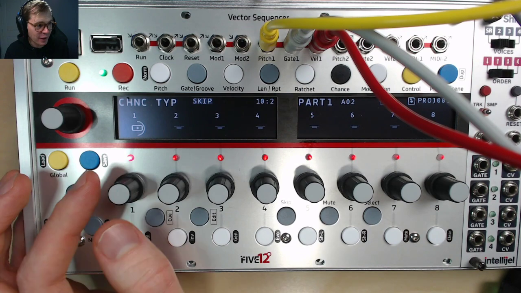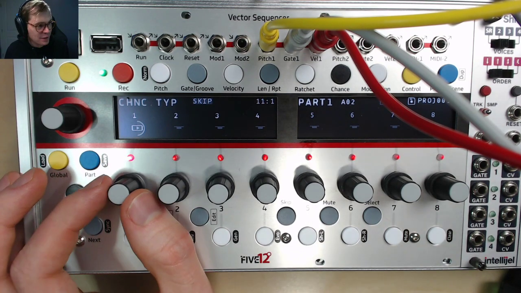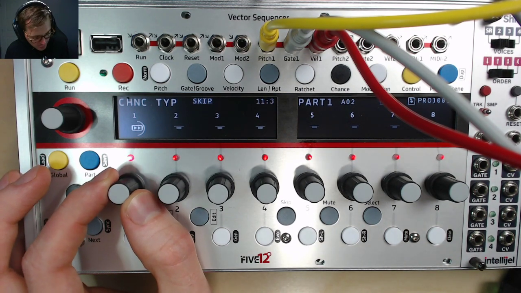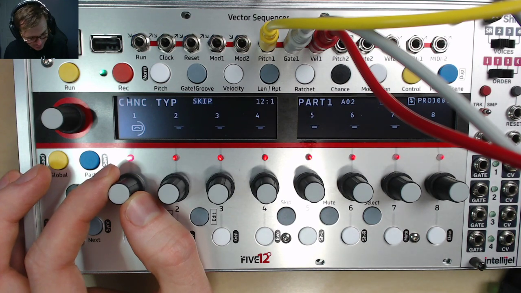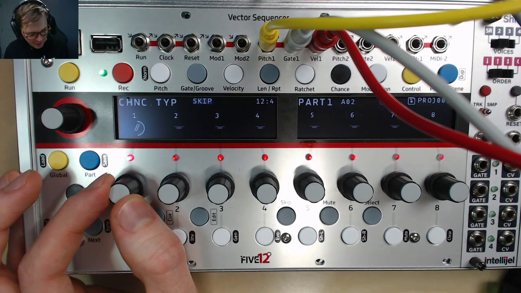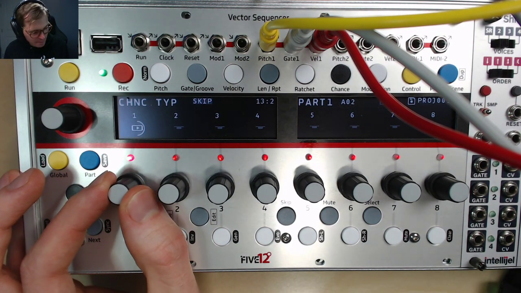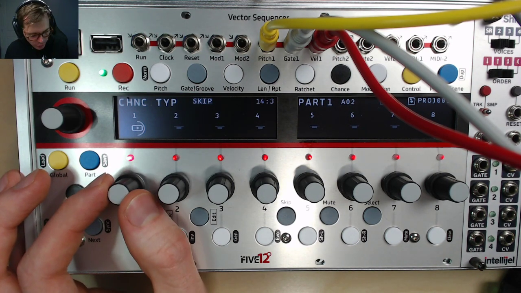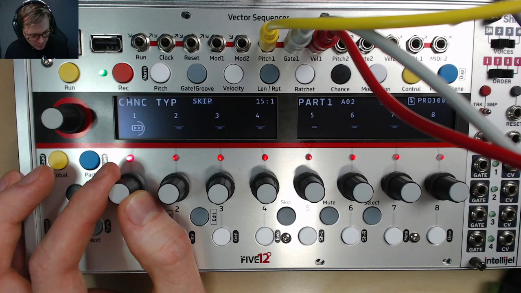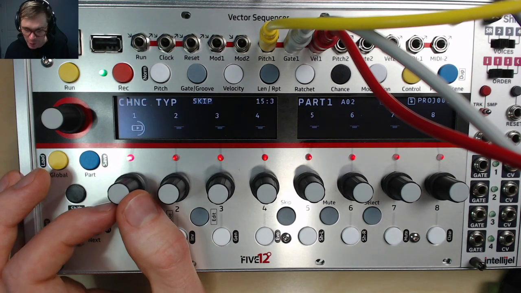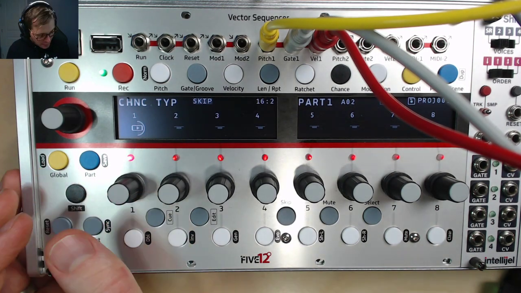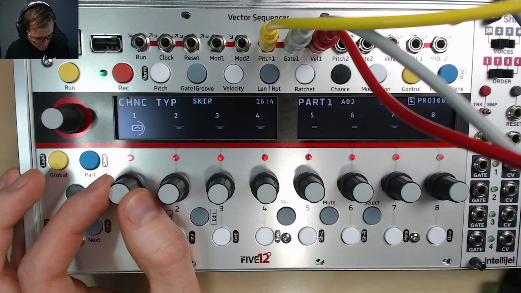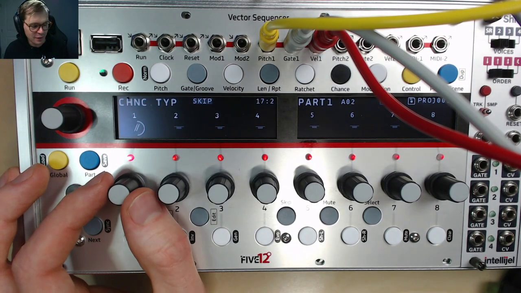Here's the gate. This makes the gate longer. This makes the gate even longer. This adds a tie. They're actually supposed to have a gate shorter in here, but it doesn't appear to have shown up. Might be a bug I have to report. Anyway, and then you've got ties, ratchets.